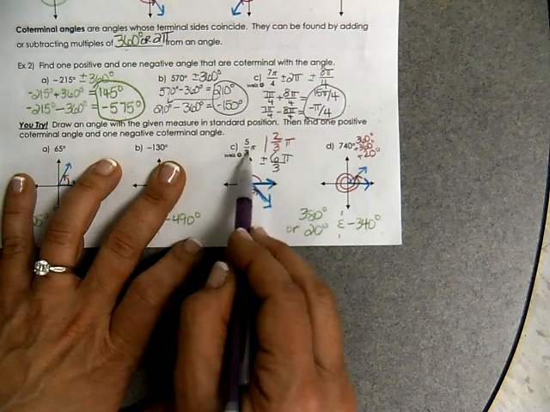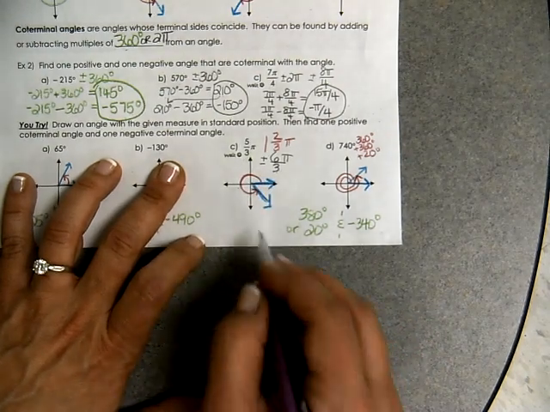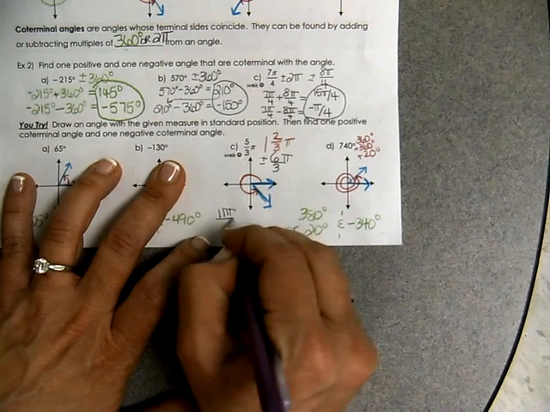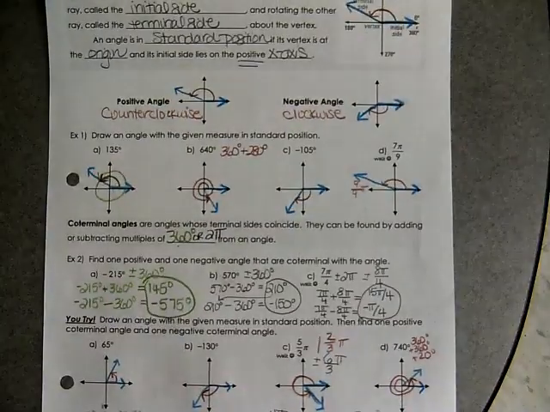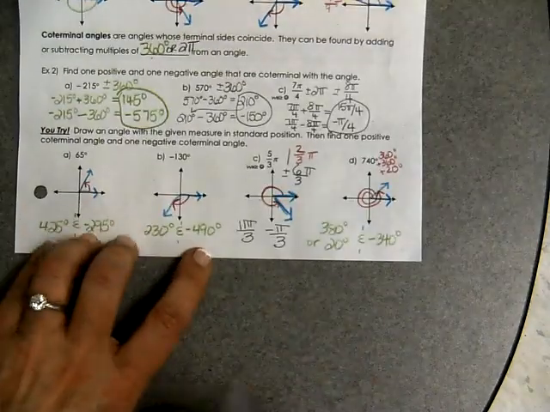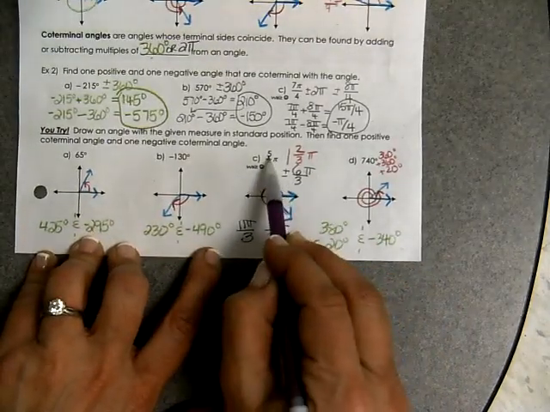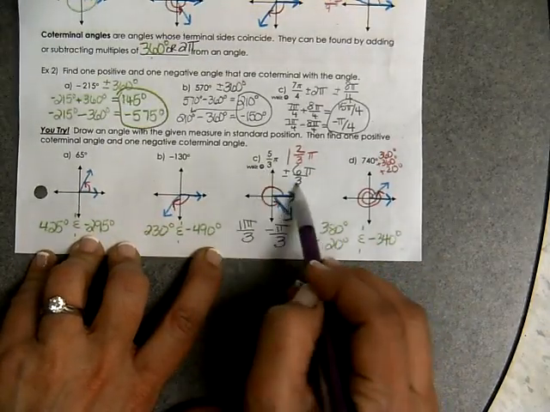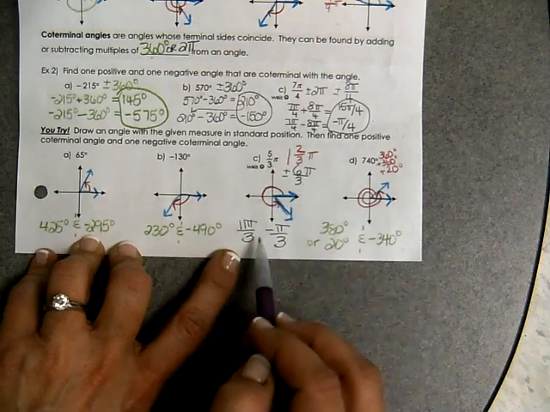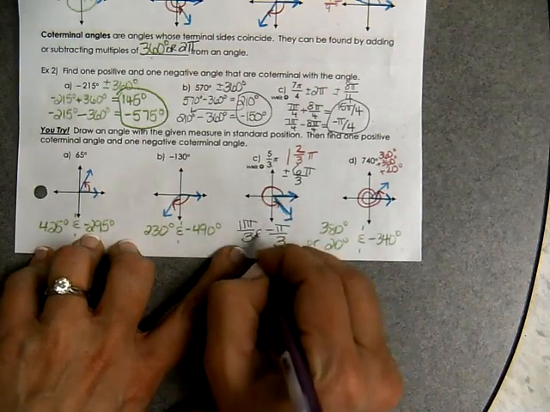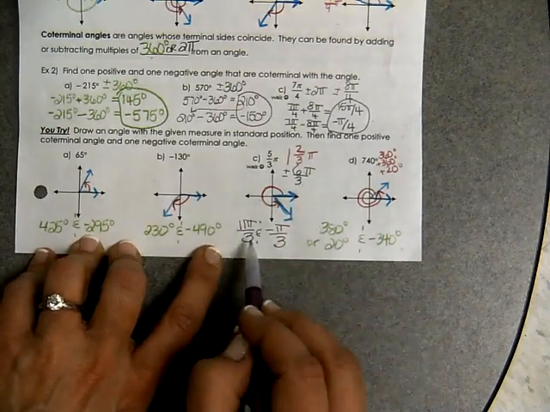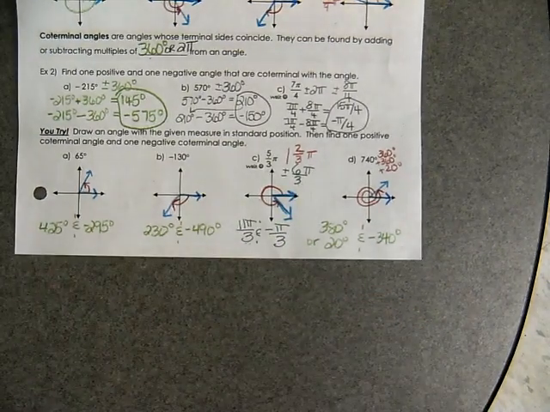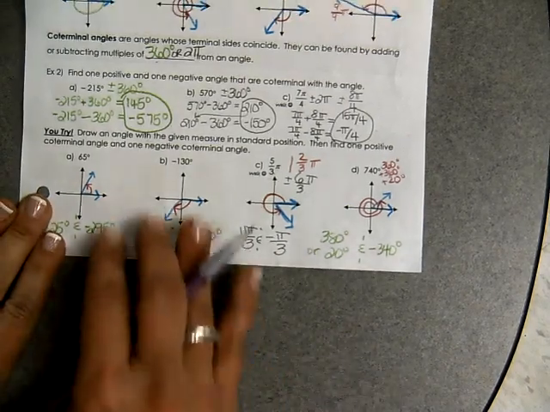So what happens if I take 5/3 plus 6/3? I get 11 pi thirds, and if I subtract, I get negative pi thirds. Okay, anyway, like we were saying, if we add 5/3 pi plus 6/3 pi, we get 11/3 pi. And if we take 5/3 pi minus 6/3 pi, we get negative pi thirds. And there's our positive and negative coterminal angle. Okay, hope that helped. Good luck.